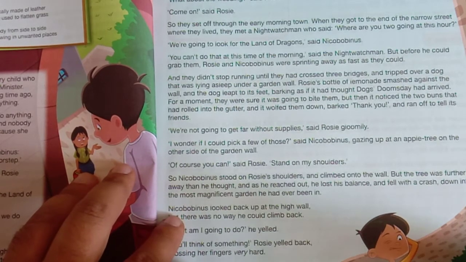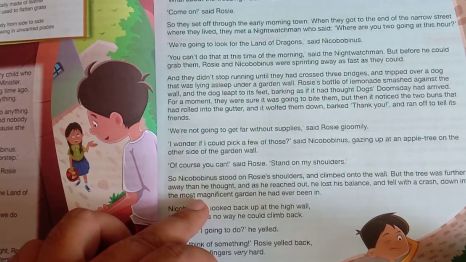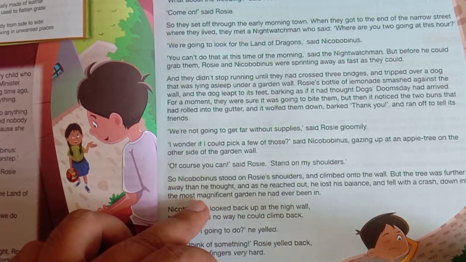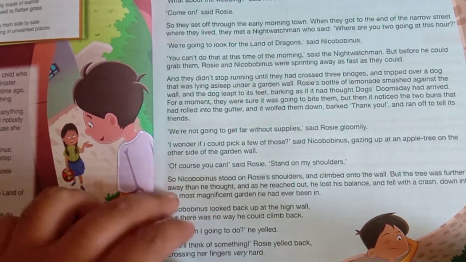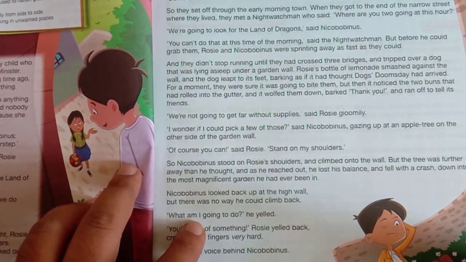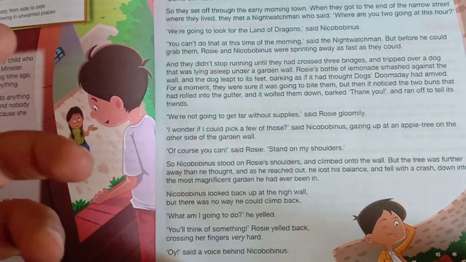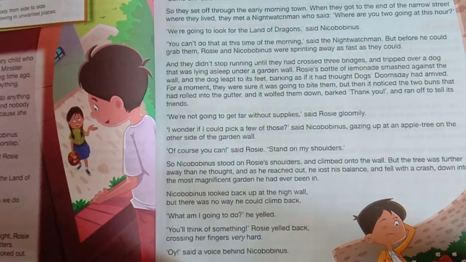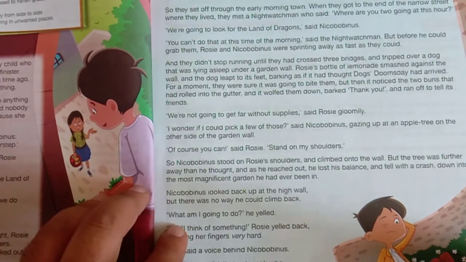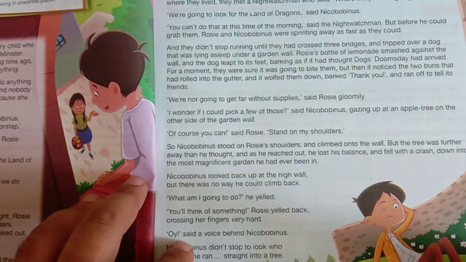So he lost his balance and he fell, and he was in the most magnificent garden he had ever been in. Magnificent means something very great, very majestic, very impressive. Nicobobinus looked back up at the high wall, but there was no way he could climb back. So, after falling on the other side of the wall, he was looking at that wall so that he could climb back out of that garden. But the wall was very high, so he could not climb back. What am I going to do, he yelled. Yell means to shout. Now he shouted to Rosie, now what am I going to do?